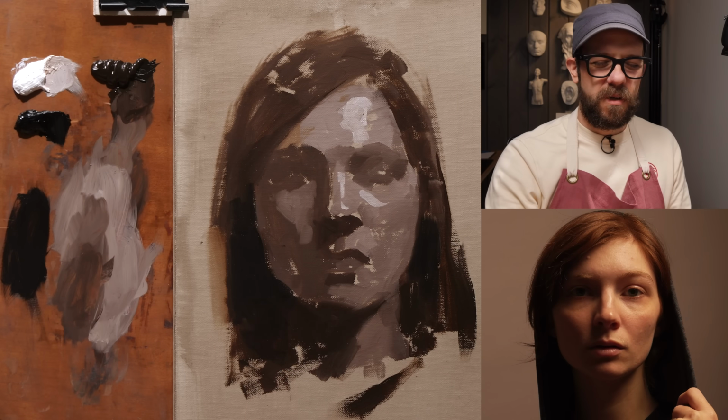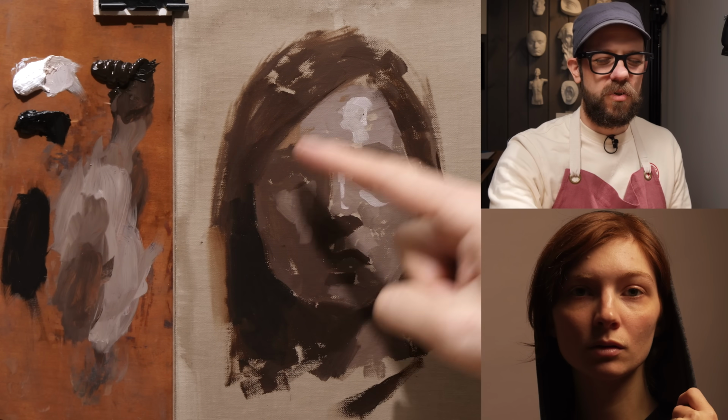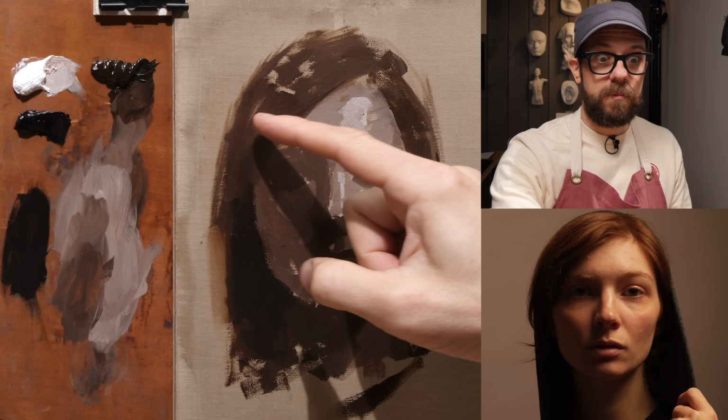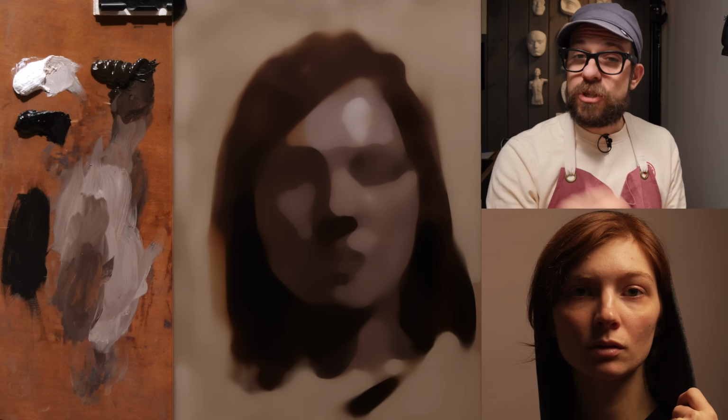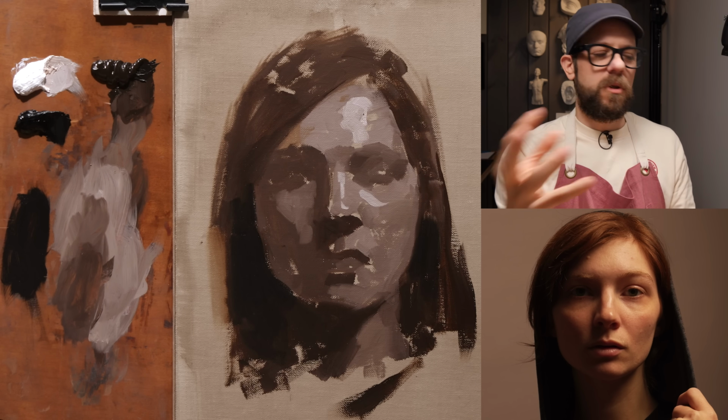Now, the simplest tool in the world is right here. When you're looking at your subject and you're trying to analyze value relationships, squint down and watch how two values that are quite similar to each other turn into one value when you squint. So here we're seeing two separate values with our eyes wide open. Now we're squinting way down and those two bond together into one unit.